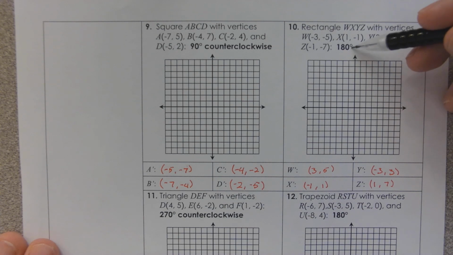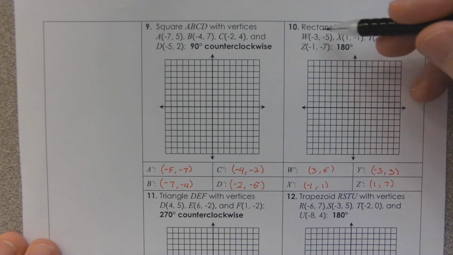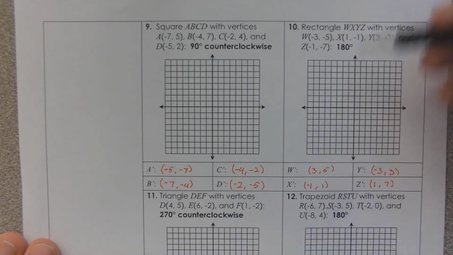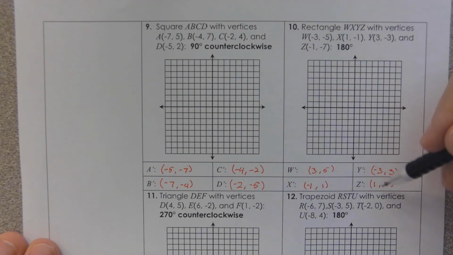180 degrees, so we switch the sign on both. Positive 3, positive 5. Negative 1, positive 1. Negative 3, positive 3, and positive 1, positive 7.